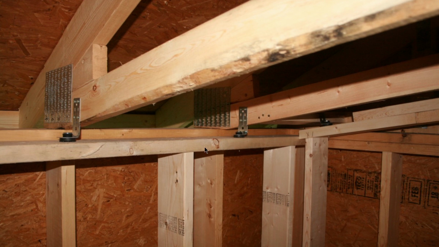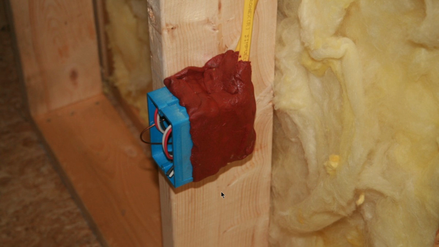In any case, moving along, there are details and there are details. Something as simple as an electrical box. Got a plastic electrical box.